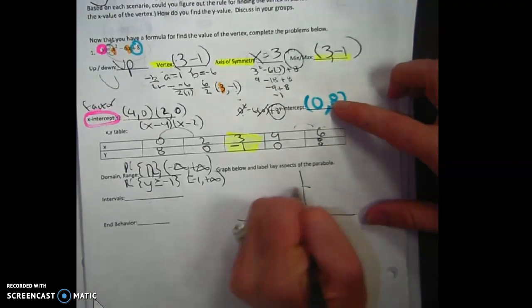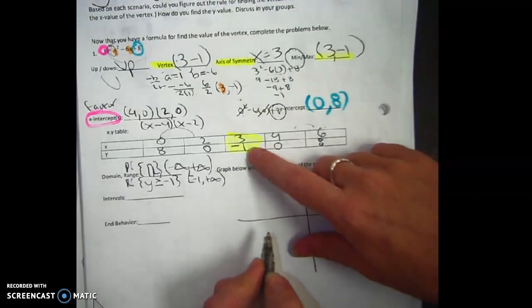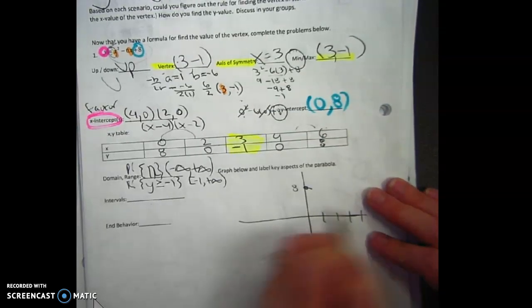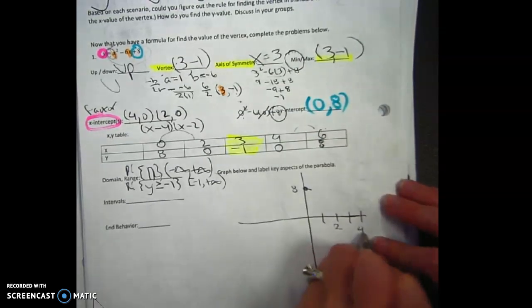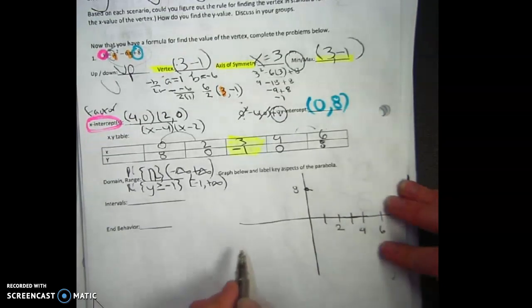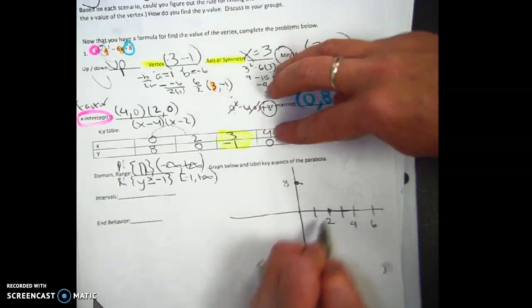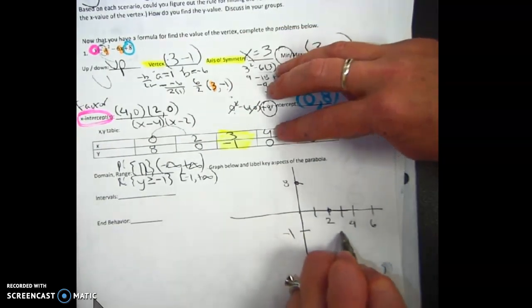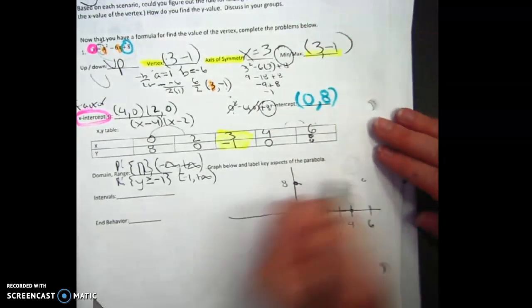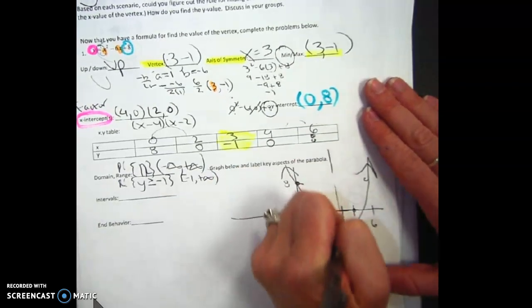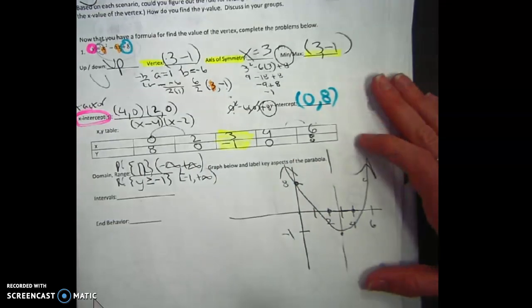So I need 8. I might as well just look here. 1, 2, oops. So 2, 4, 6, 0. So I have 0, 8, 2, 0, 3, negative 1, 4, 0, and 6, 8. I know it's not perfect, but you get the idea. Axis of symmetry, make it look like a U, not a V.